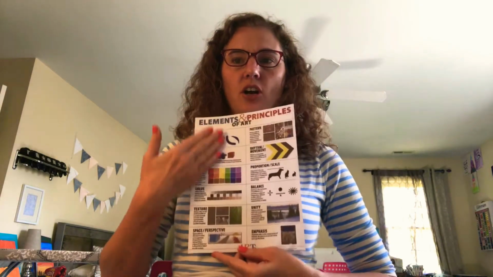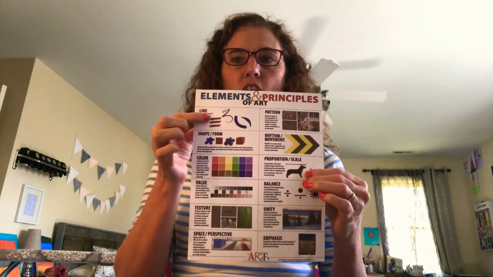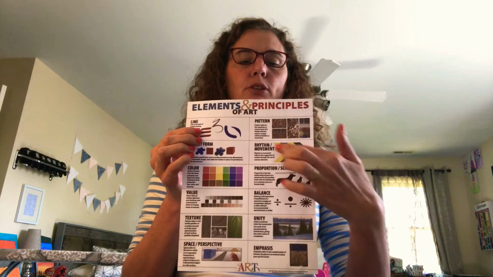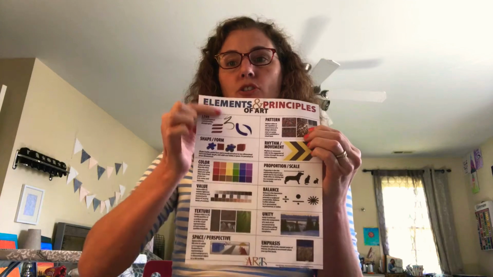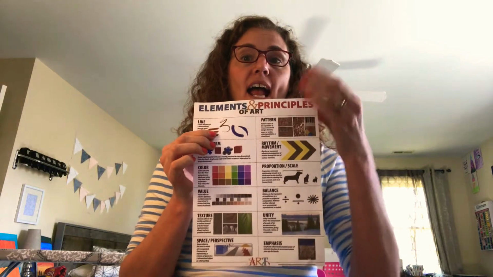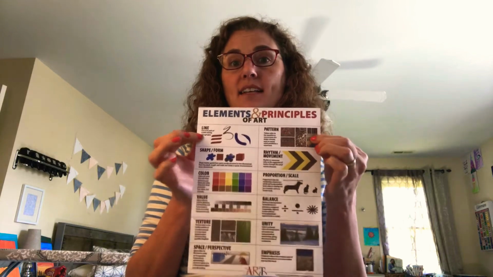Well, today we're going to talk about another element of art. So I will attach the elements of art to the bottom of the page so you can go back and look at them. And last week we talked about color. This week we're going to talk about line, and we're going to add a principle of art as well, pattern. So the elements are the tools that we use to create art, and the principles are how we use the tools. So today, pattern is how we're going to use line. Okay?